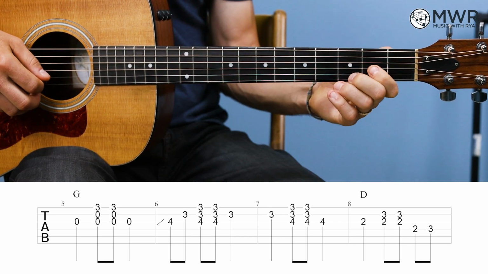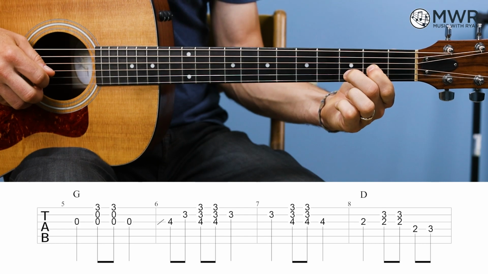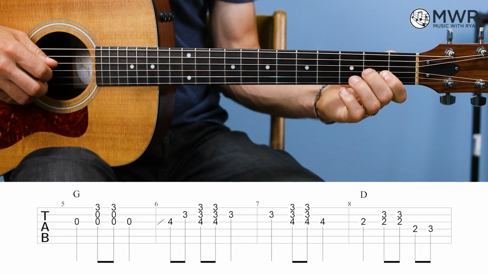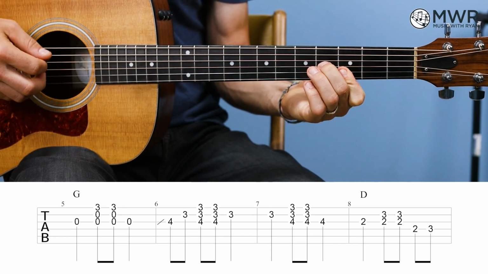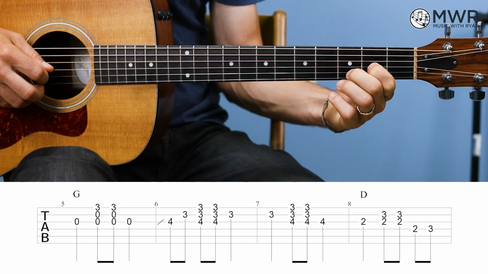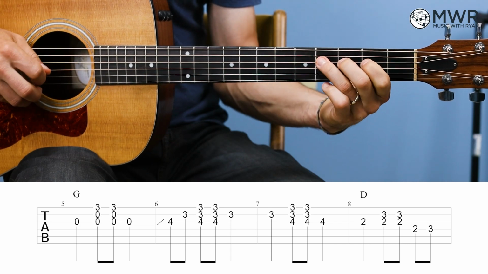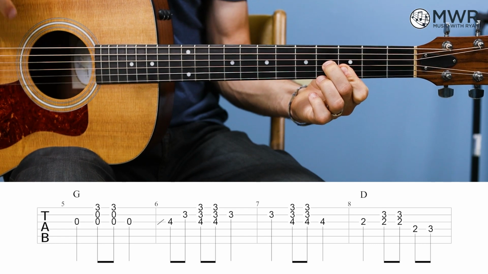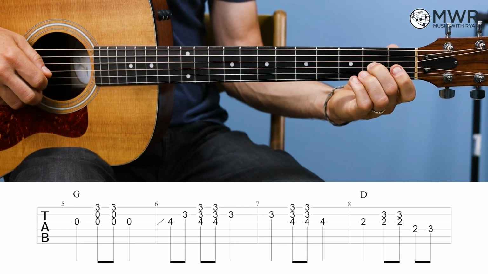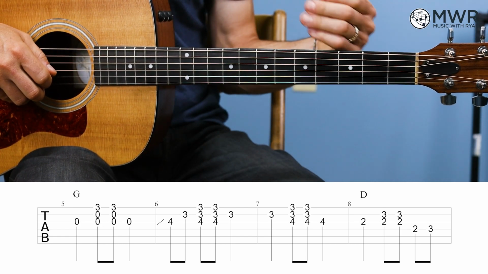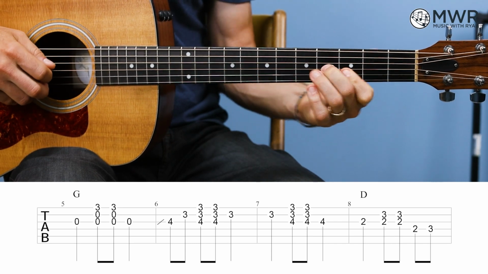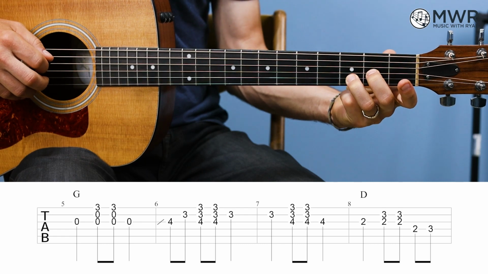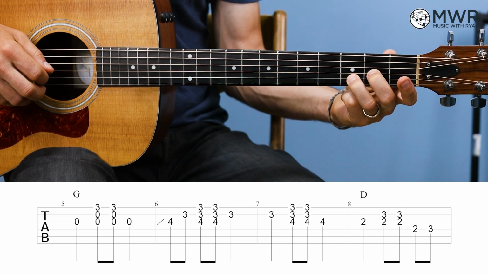You could just come down with the 1st finger on the G string there. Just make a little bit of a shift. Either way totally works here. I probably gravitate more to using the 2nd finger because I'm already on that string and I can get it to be a little bit more smooth. I'm totally comfortable using this style of fingering as well.